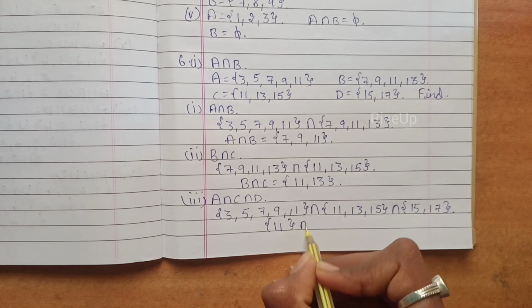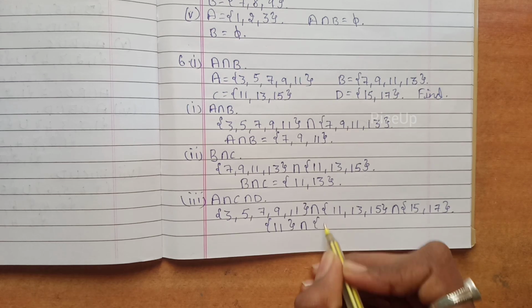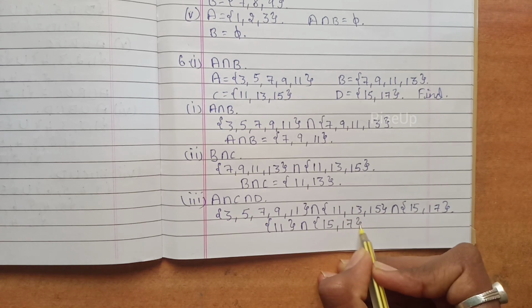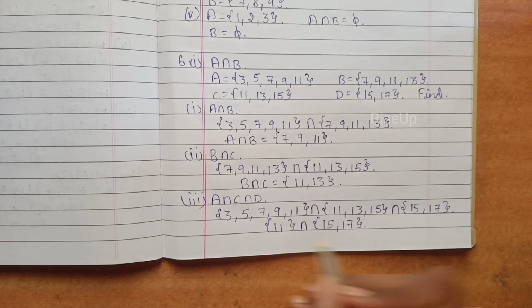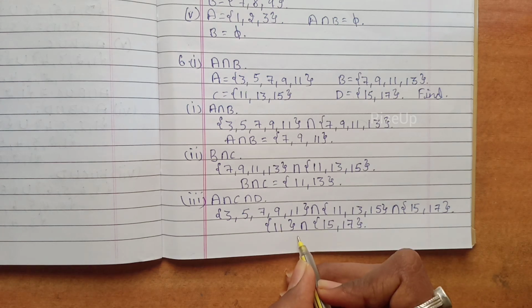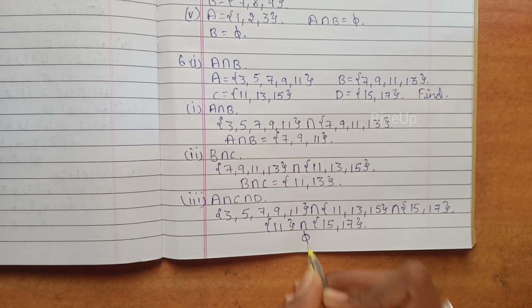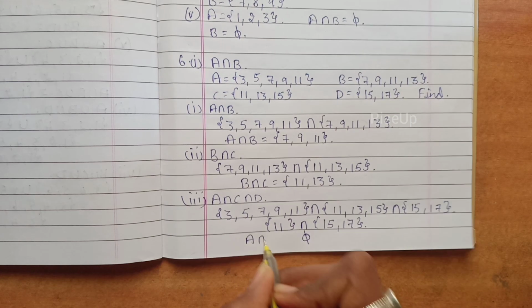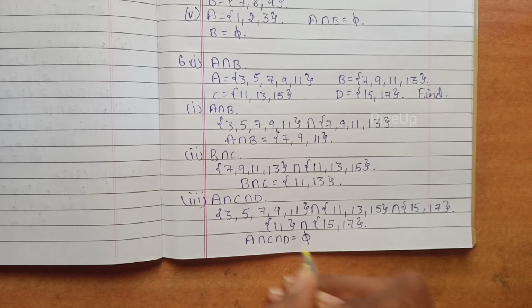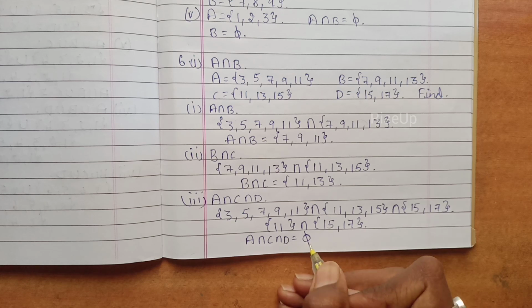11 intersection the second set, 15, 17. What are the elements common? No elements are common in both the sets. So we'll write the answer as empty set. A intersection C intersection D is equal to empty set, which means that there are no elements.